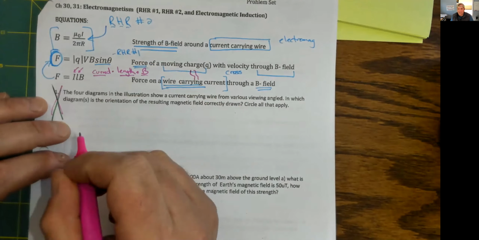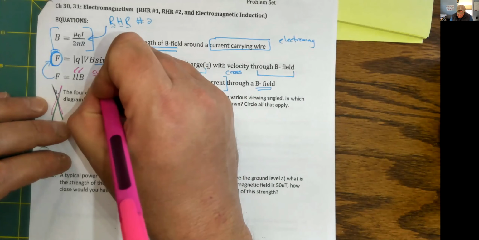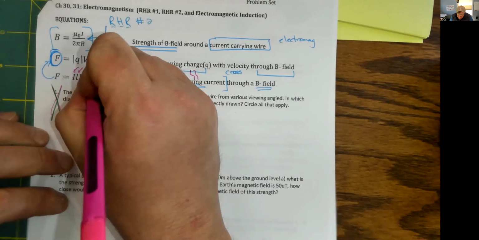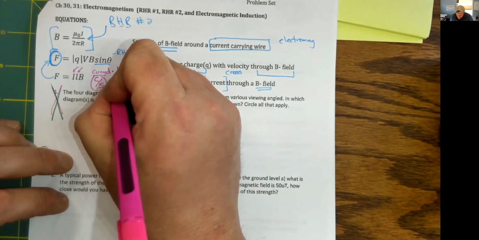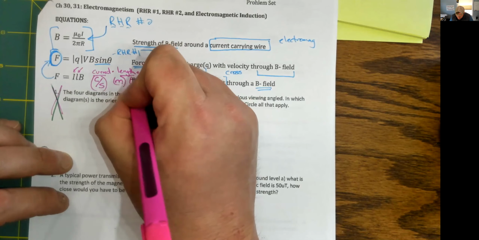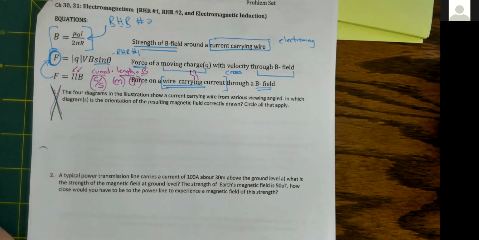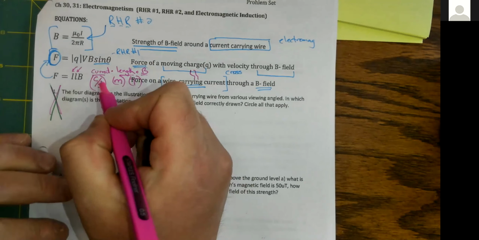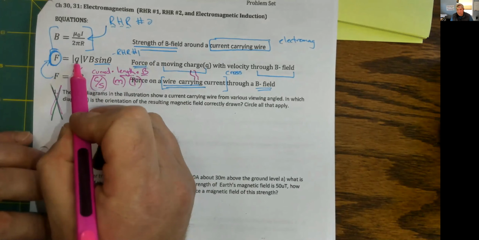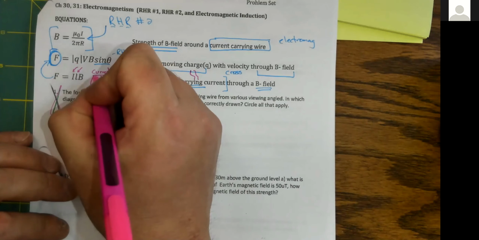Well, remember what's inside current. It's usually an ampere, but that's really a coulomb per second. That's what an ampere is made of. Length is meters, and the B field is, of course, Teslas. Sorry, I wrote over top of the word force. And what you notice is that that is the exact same units as the formula above it.